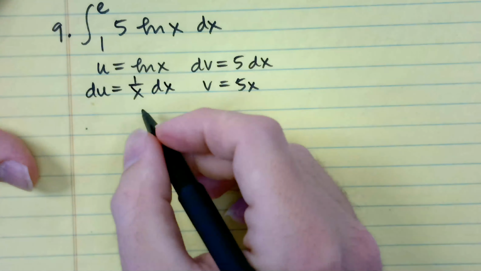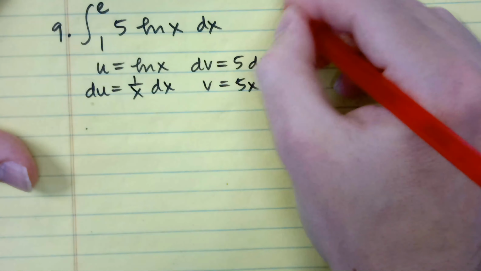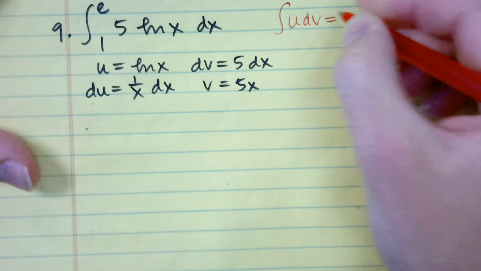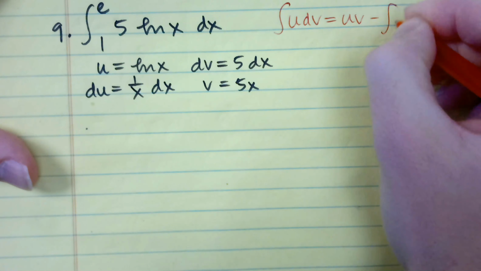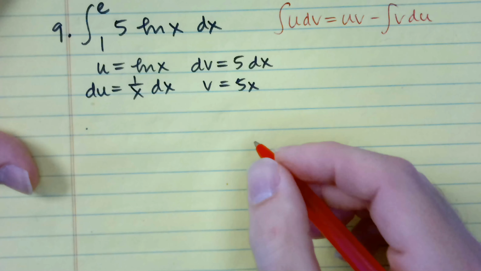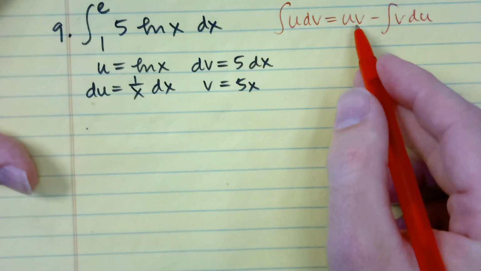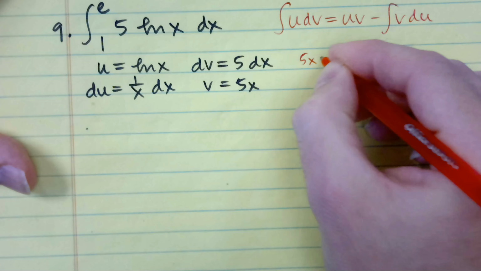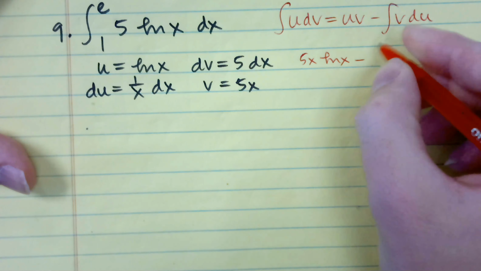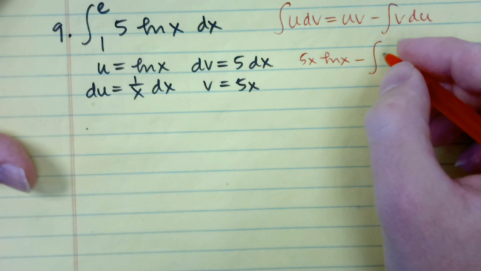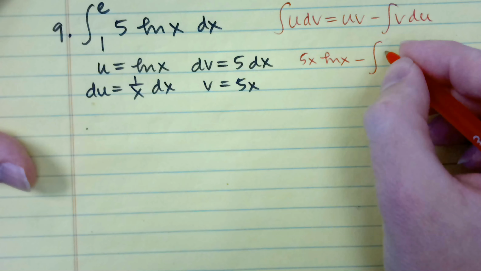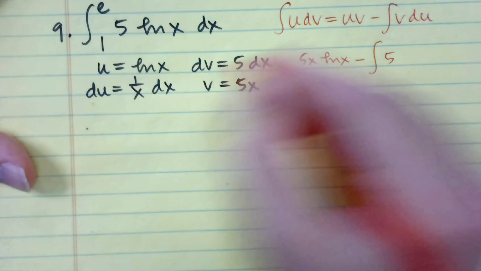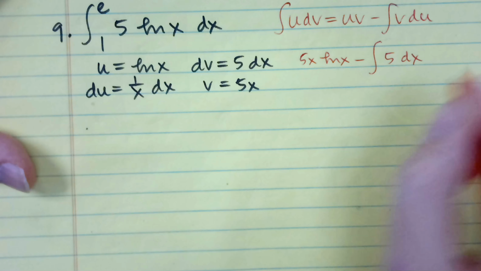And then we're going to say, all right, integral of u dv equals u times v minus the integral of v du. All right, and then over here, it's going to be uv, 5x log x, minus the antiderivative of v du, which is going to be 5x times 1 over x, just 5 dx.